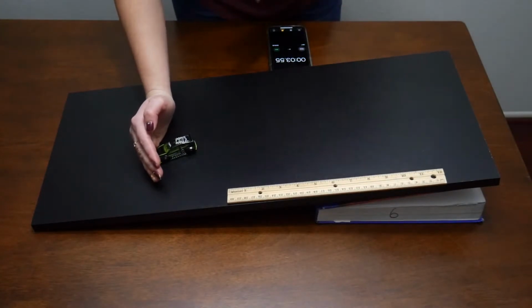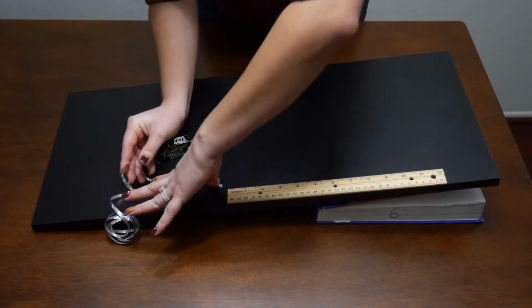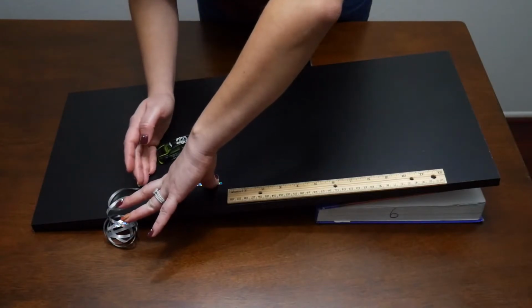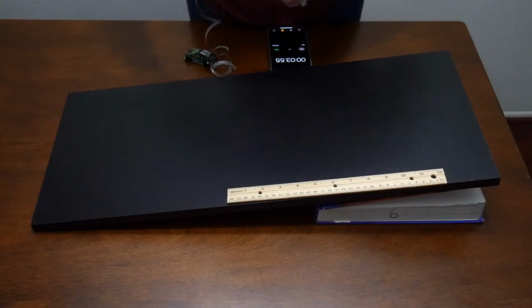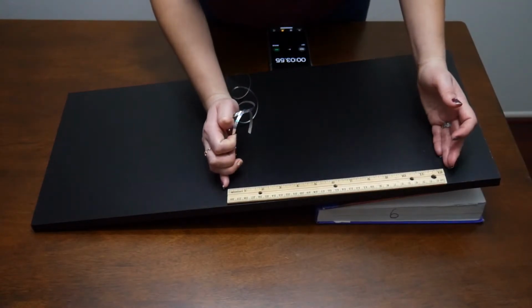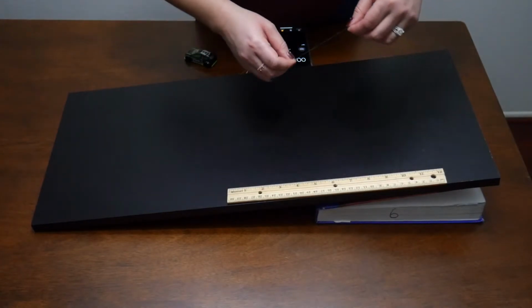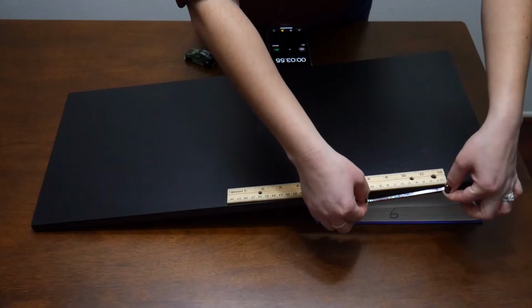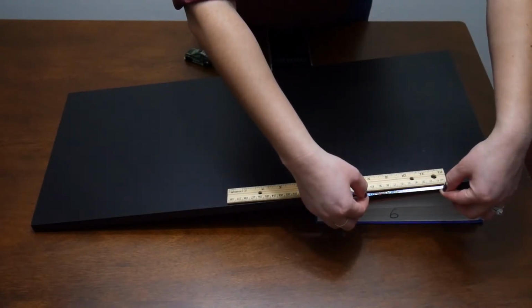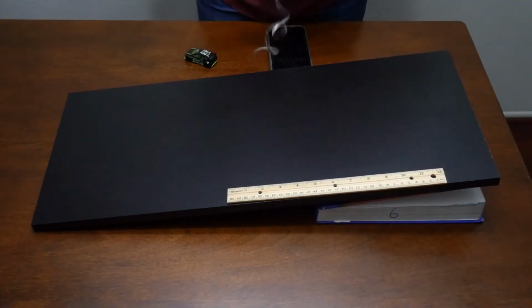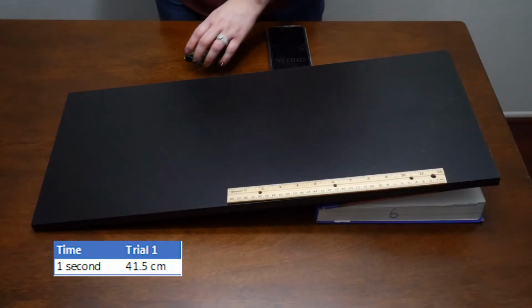So now I need to measure it with my string. This length right here to the rope. So this is 30.5 centimeters. Plus 11. So that would make it 41 centimeters for segment B, trial 1.